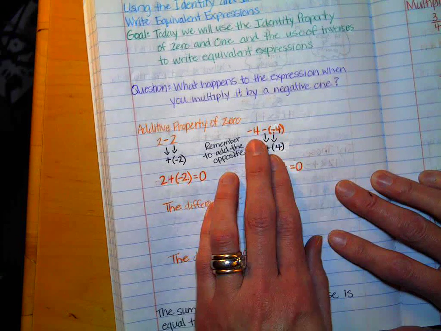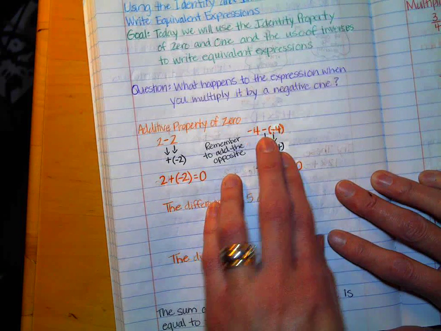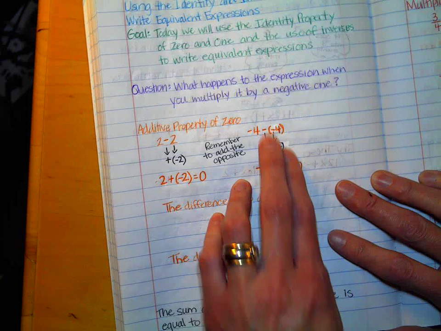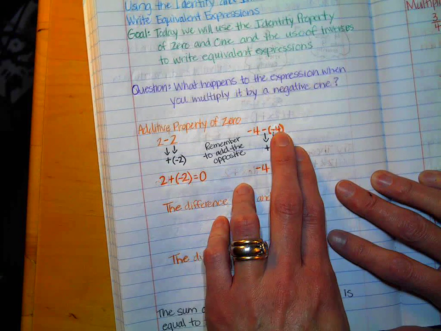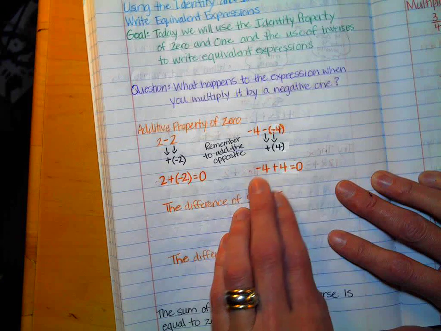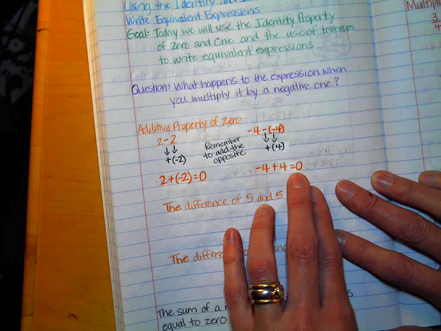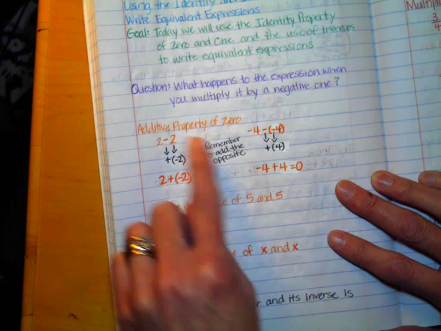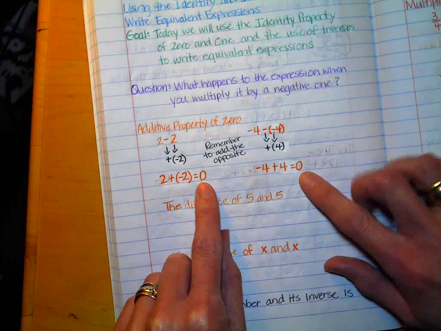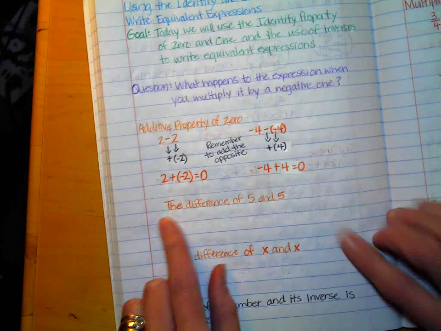Same thing happens over here. So we have negative 4 minus a negative 4. So this subtraction problem becomes a plus. The opposite of negative 4 is 4. So now we have negative 4 plus 4 equals 0. So when you add the opposite, you always come up with a 0.